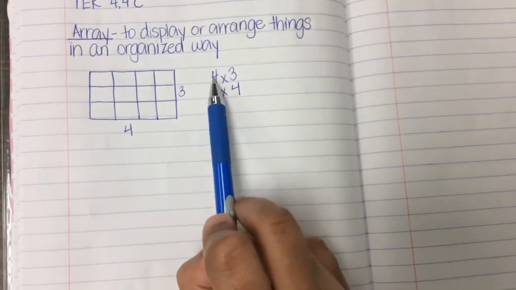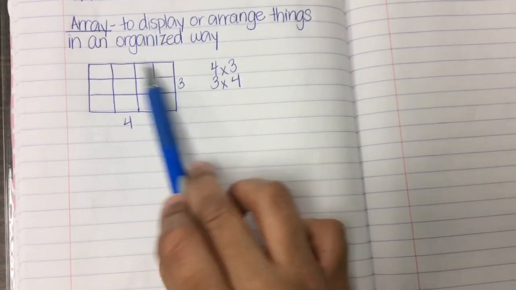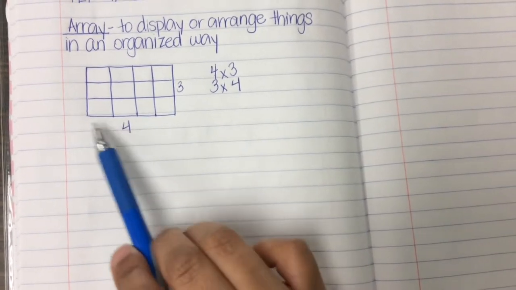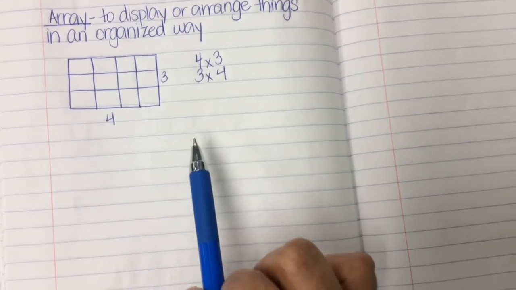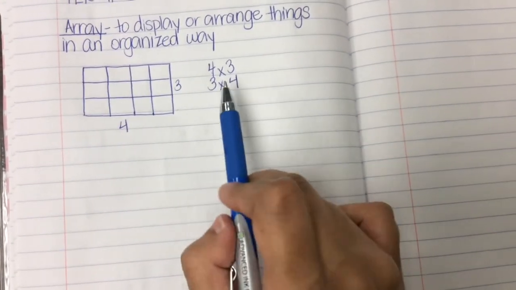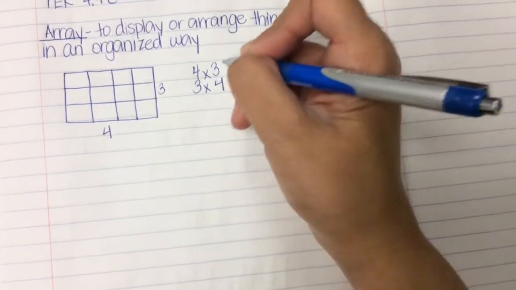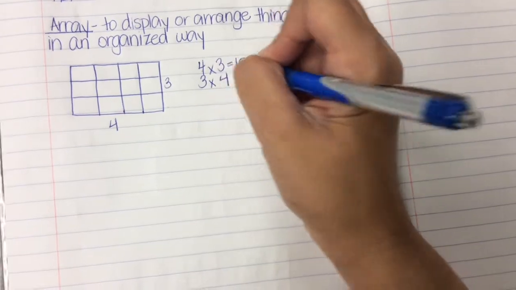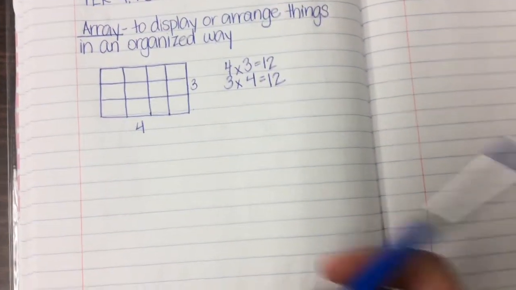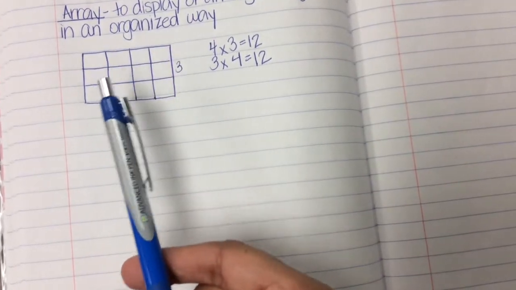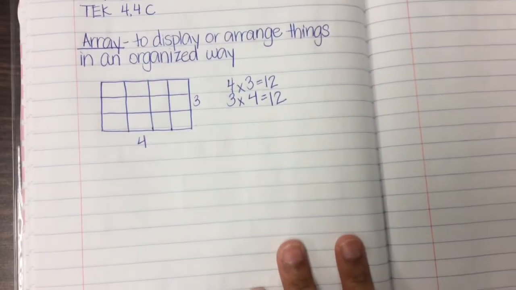And so this is a quick way of figuring out how many are in this array. So if there's 4 here and 3 here, it's a 4 by 3 or a 3 by 4, and all you have to do is multiply it. So 4 times 3 is 12, and 3 times 4 is 12. And so this is an array in an organized way, and you can figure out how many are in there.